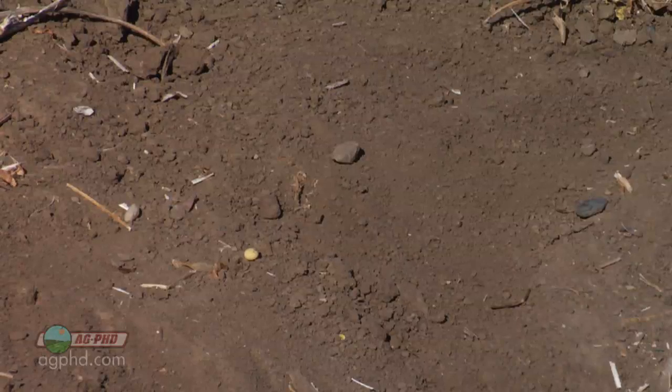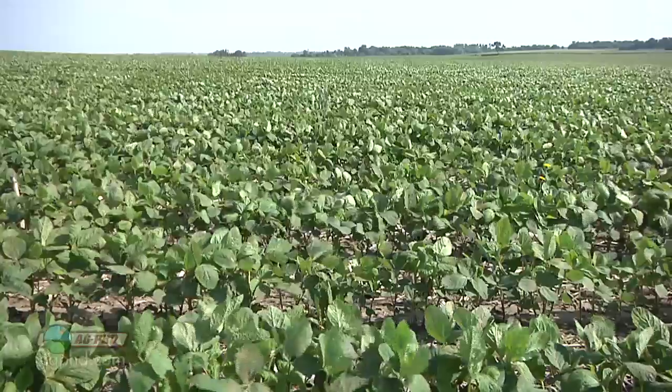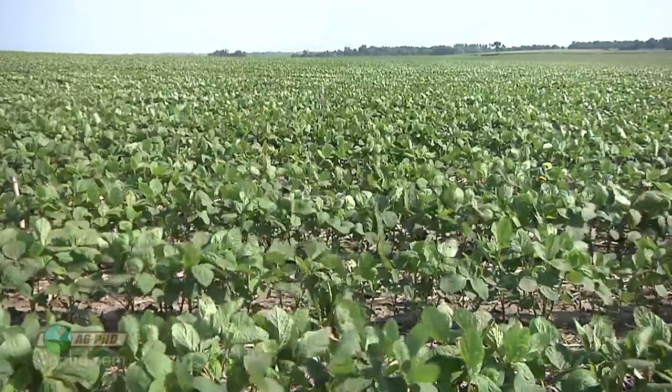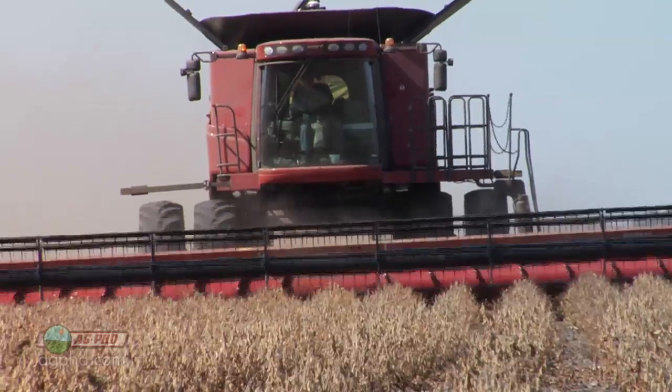Like for us on our farm, we found many of our fields over the years started to be short in potassium. We were doing a great job on the other nutrients, but potassium we were short. Well, no wonder soybean yields have been lagging because a lot of the potassium in our fields just wasn't available for our crop.